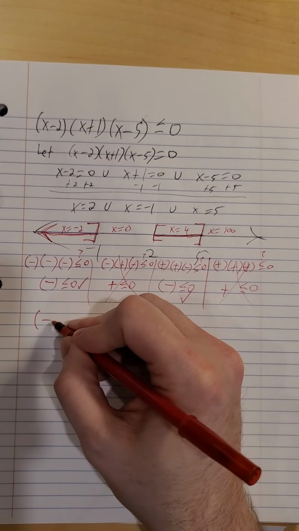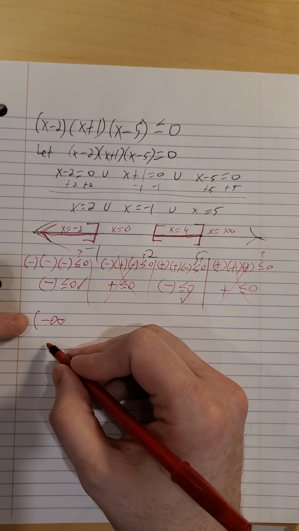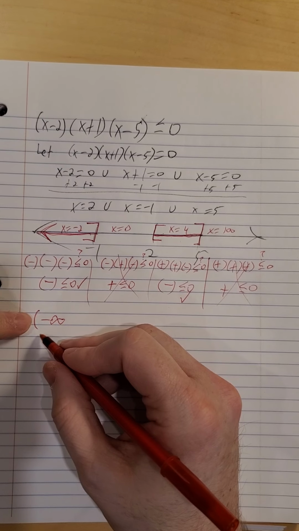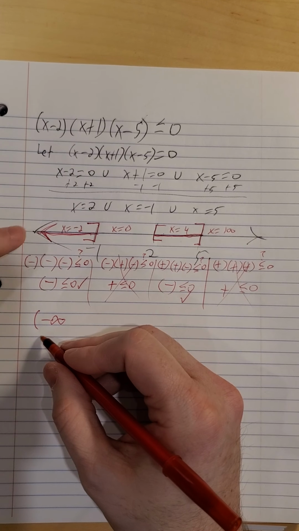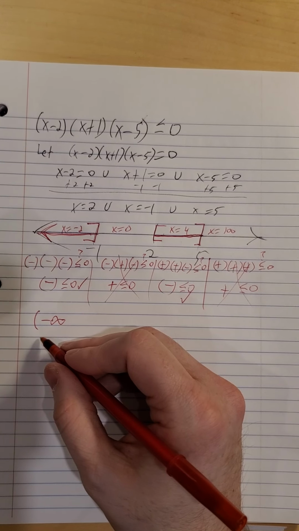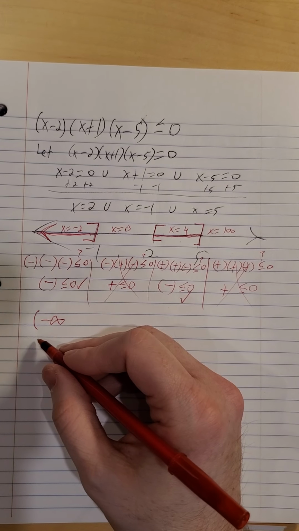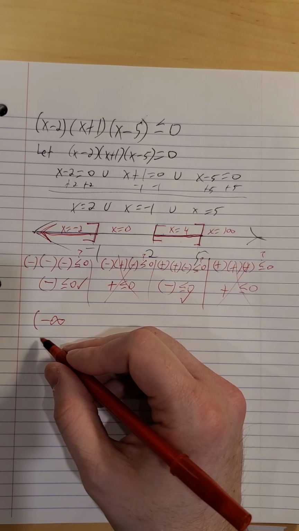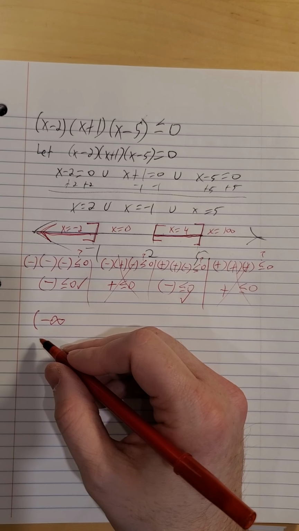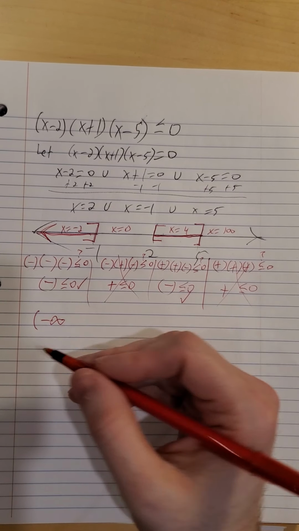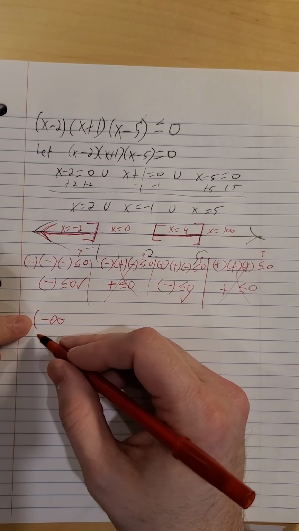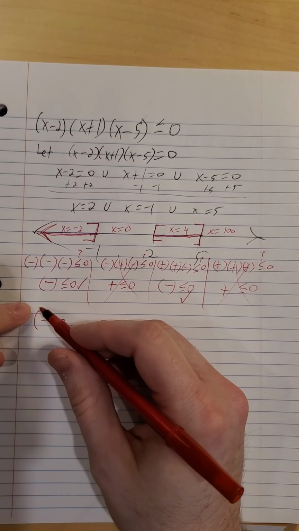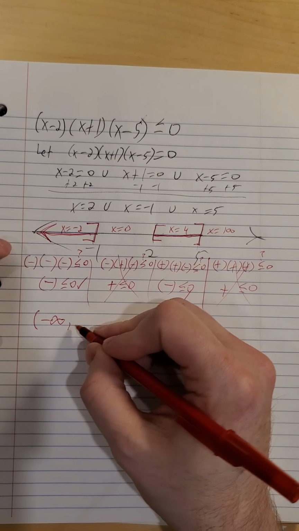So we'll keep from negative infinity. Notice that always gets a parenthesis. The reason being, there is no smallest number. If you think you found it, subtract 23 trillion from that number. If you think that number is the smallest number, subtract 10 from that number. And you could keep going forever. So we never get to infinity or negative infinity. Those will always get a parenthesis.